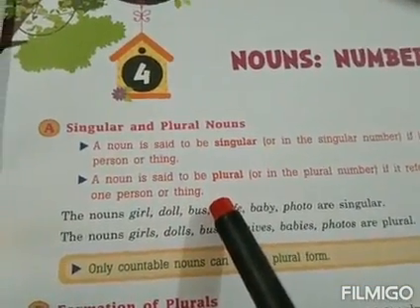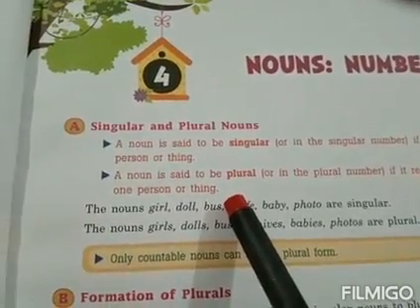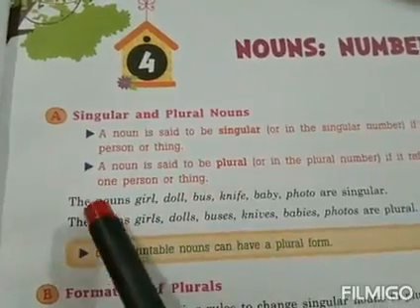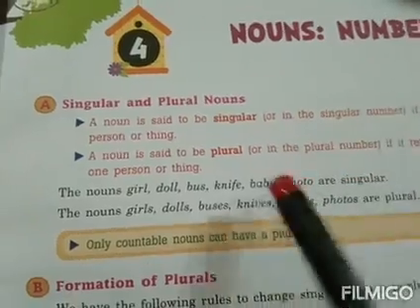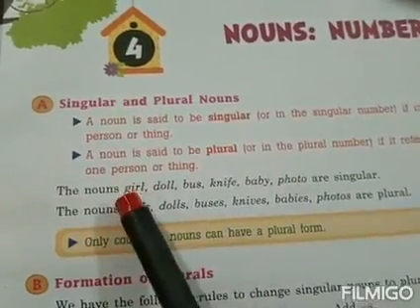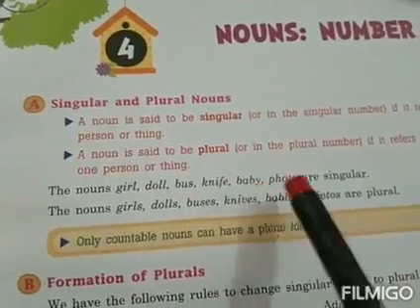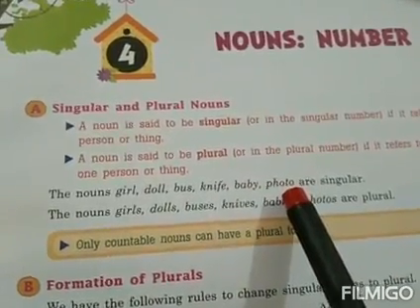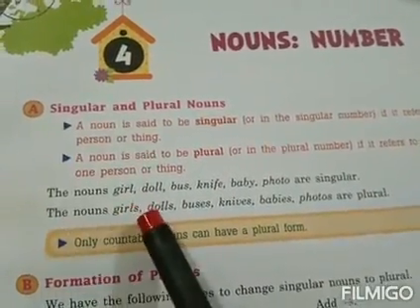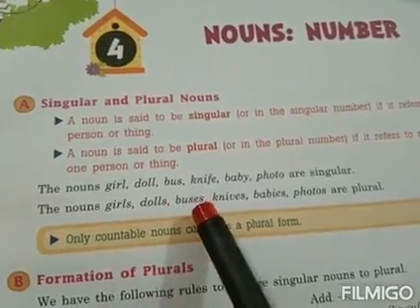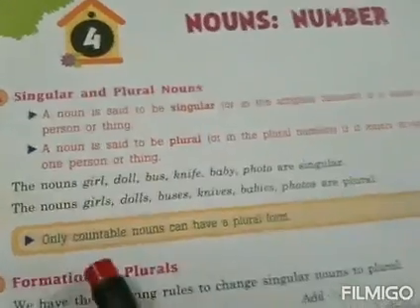If it refers to more than one person or thing, then it is called a plural. For example, pen, pens, pencil, pencils, right? The names girl, doll, bus, knife, baby, photo are singular because they are naming only one noun, right? Only one girl, only one doll, only one bus, one knife, one baby, one photo. If you talk about more than one, that is the plural form, we put either S or ES behind these nouns. The nouns girls, dolls, buses, knives, babies, photos are all plural.